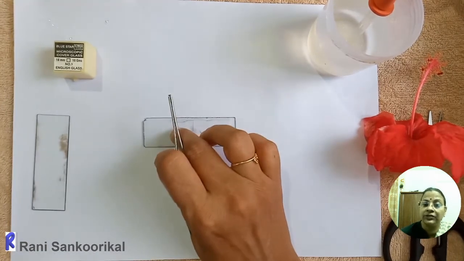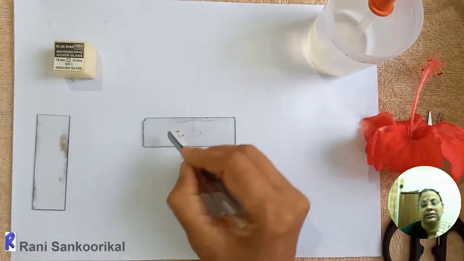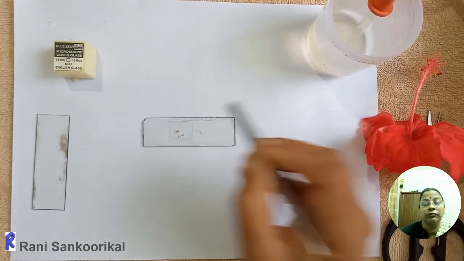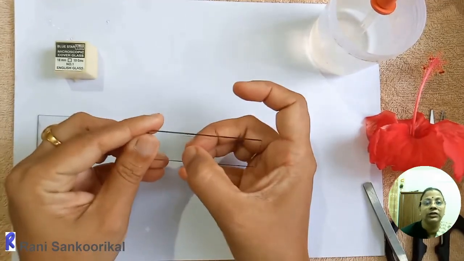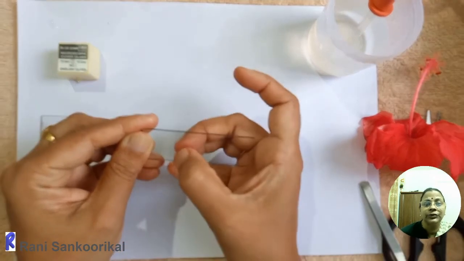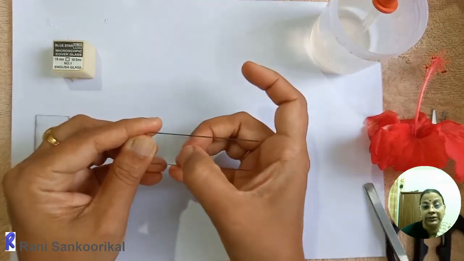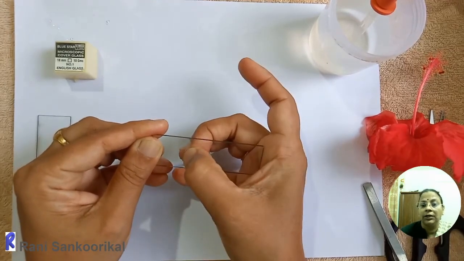So you can just with the finger itself, you can press it gently on that and just squash it. So when you are squashing it, you have to be very, very careful, otherwise cover slip, it is very fragile only. So with the finger itself, like this what I showed, in that manner you can just press it so that you can see the pollen grains, that smashed appearance of the anther.